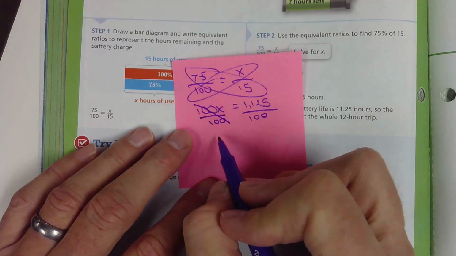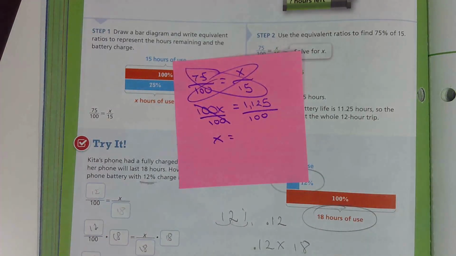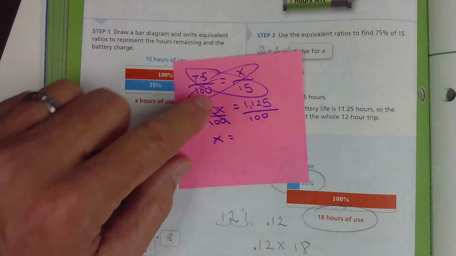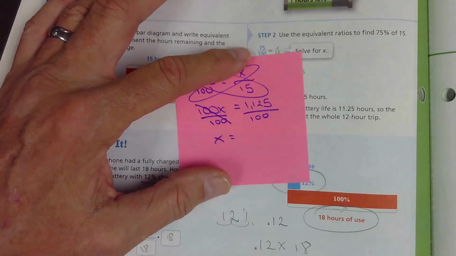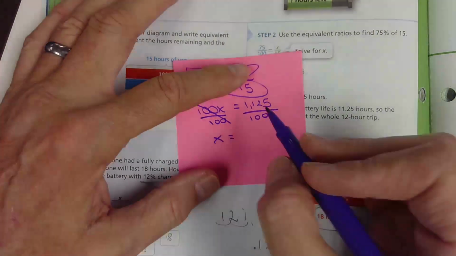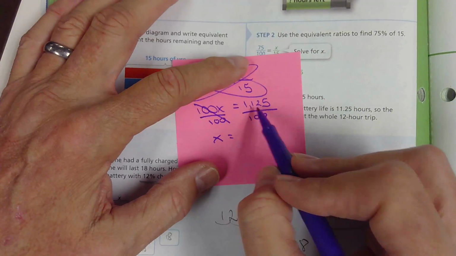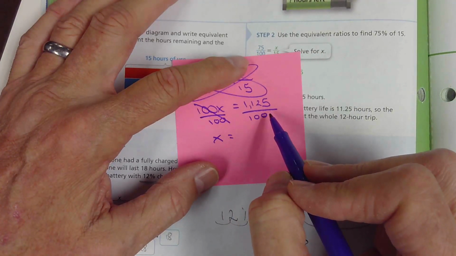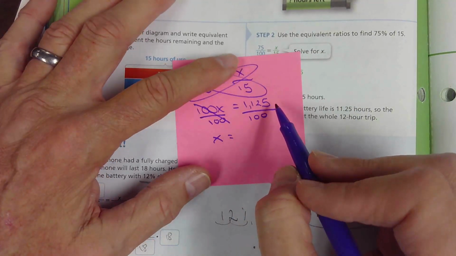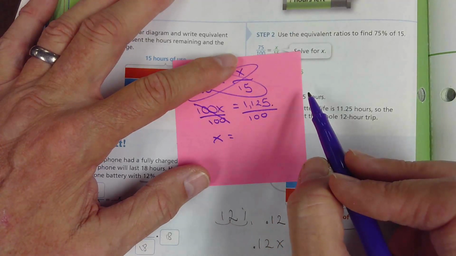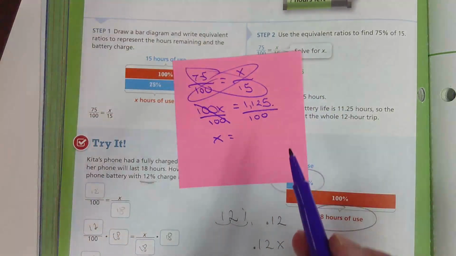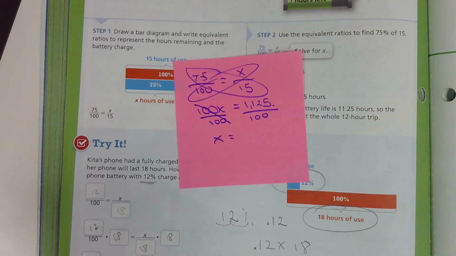They cancel out. Now I have X all by itself. Because you know that any number divided by itself is just 1, so they would just cancel out. So I'm dividing 1,125 by 100. Well, hopefully you guys remember that if you're dividing something by 10, by 100, by 1,000, 10,000, you just move the decimal that many places over.